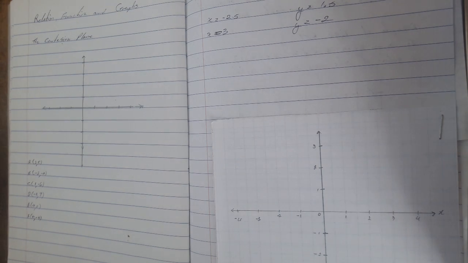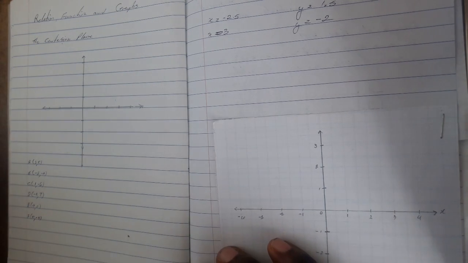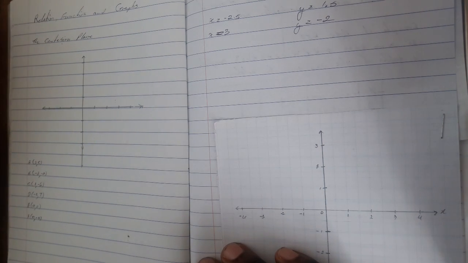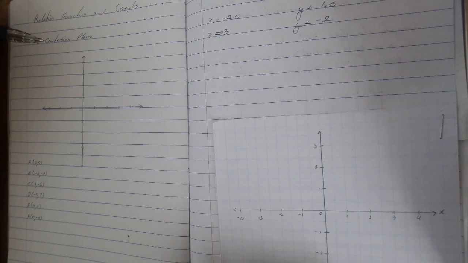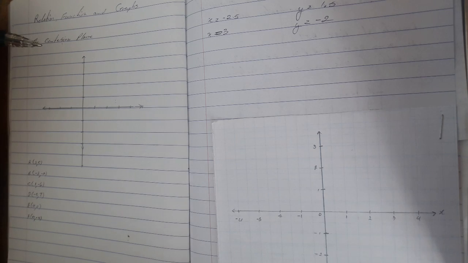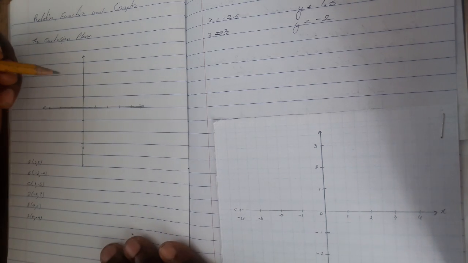Alright, so we start in this video relation, functions and graphs. And if you don't have a good understanding of the Cartesian plane, you're always going to have problems in relations, functions and graphs. So I thought it best to first start with the Cartesian plane, how it works, and so on and so on. So here we have a Cartesian plane.